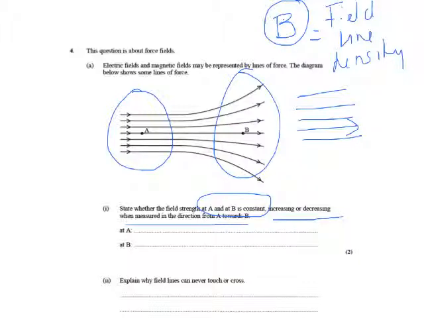So as A moves towards B, I know the wording is a little bit strange, but imagine a particle here, okay, is moving in this direction towards B. What is it experiencing at A? At A, it's experiencing field lines that are not changing.